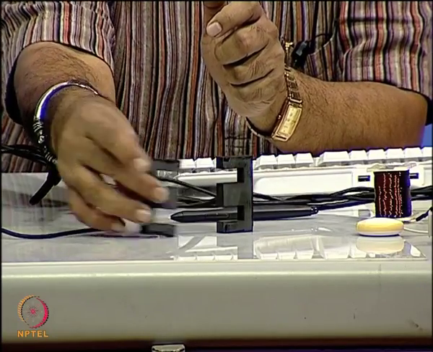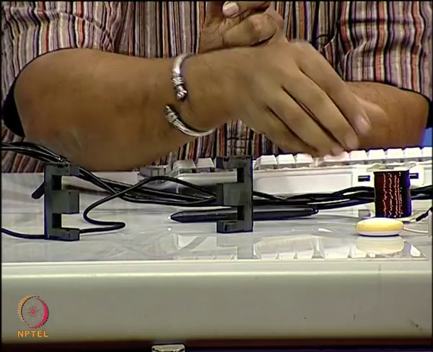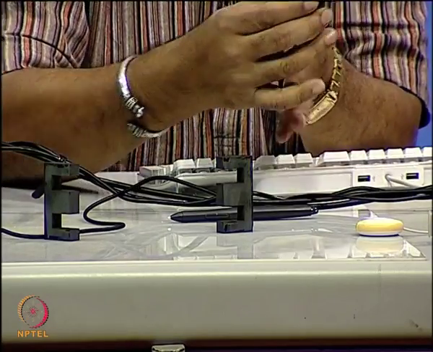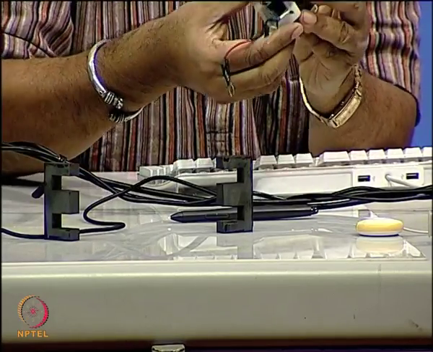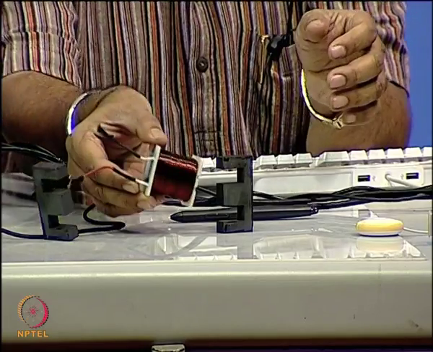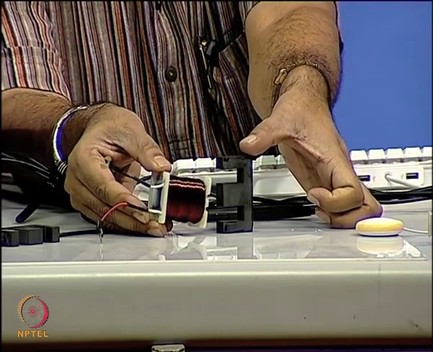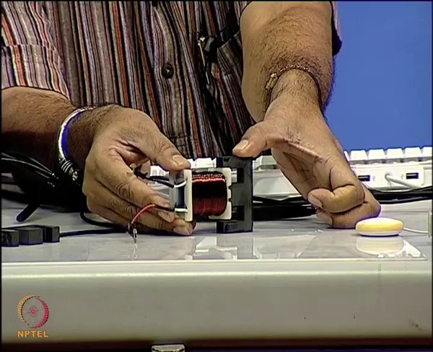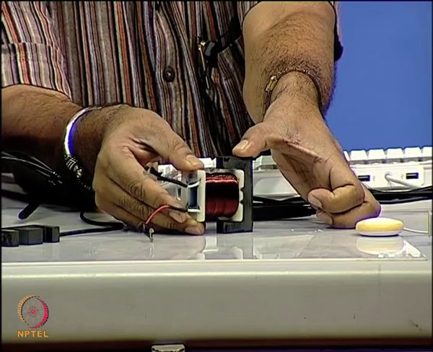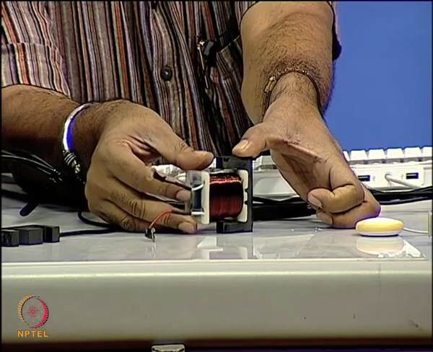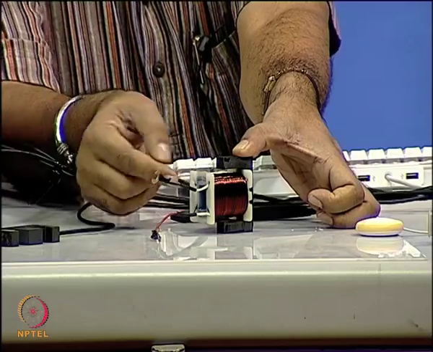And how is the former introduced? You take this former and you are introducing it like this.